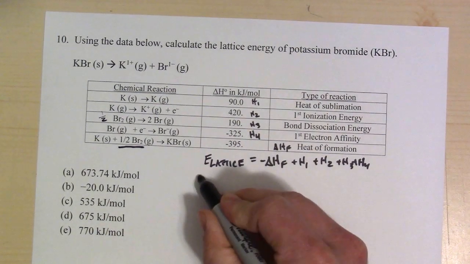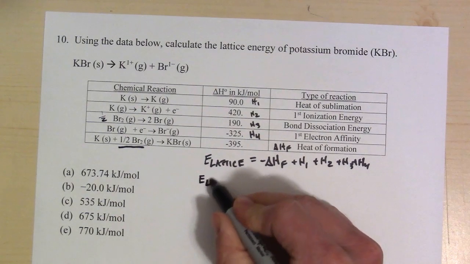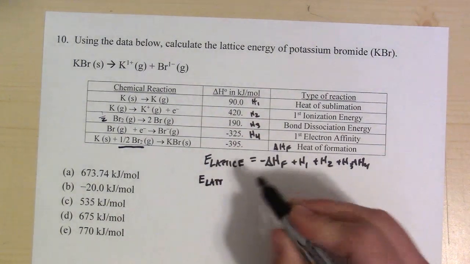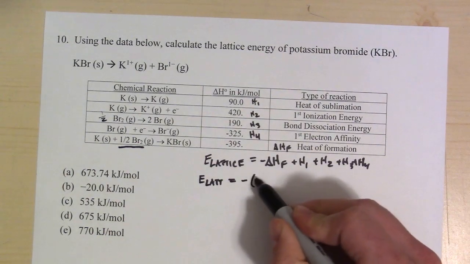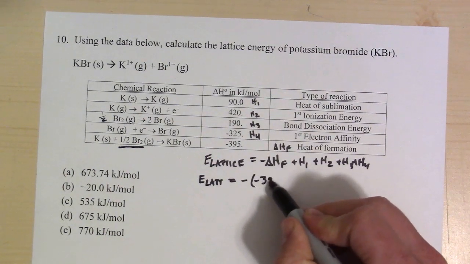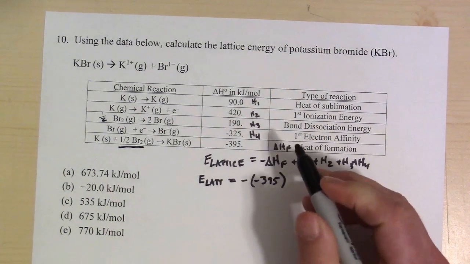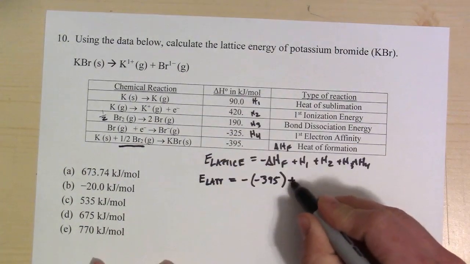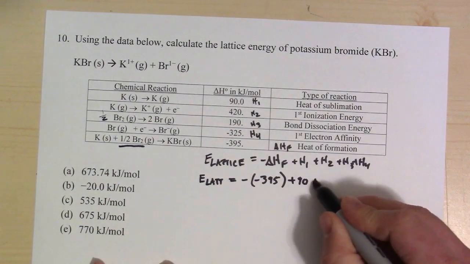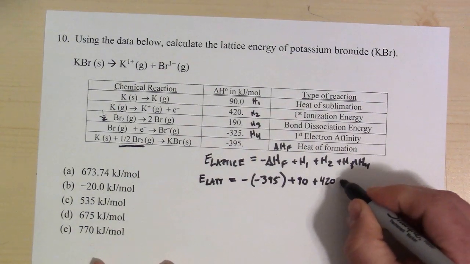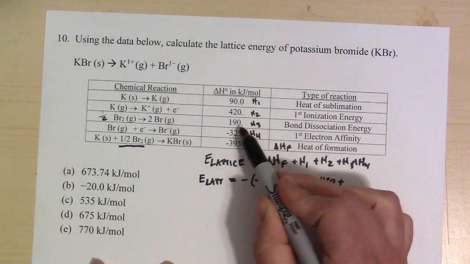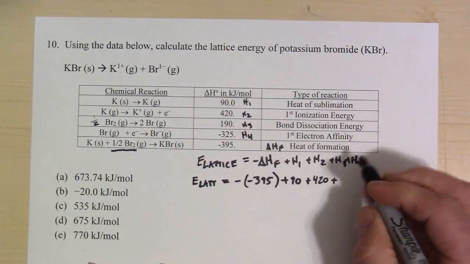So the energy of the lattice is equal to the negative heat of formation, then we add 90, then 420, and then for the bond dissociation energy, we'll divide that by 2.